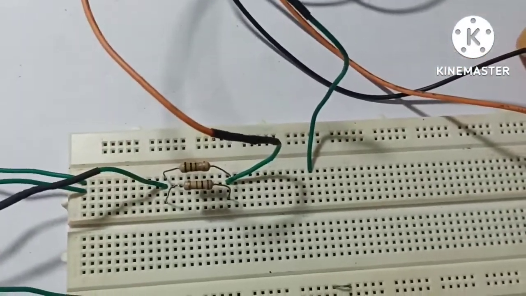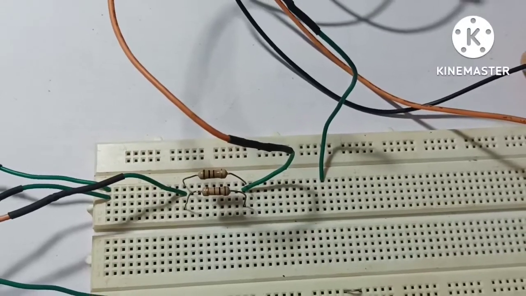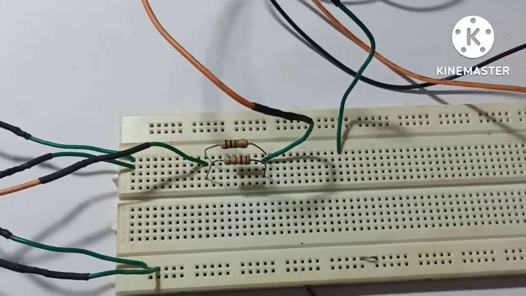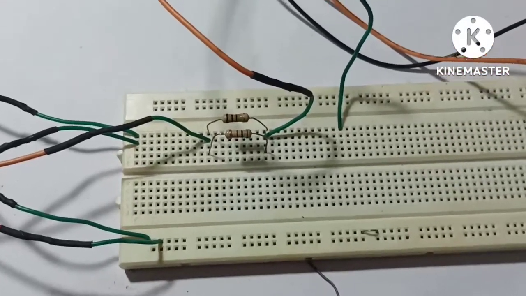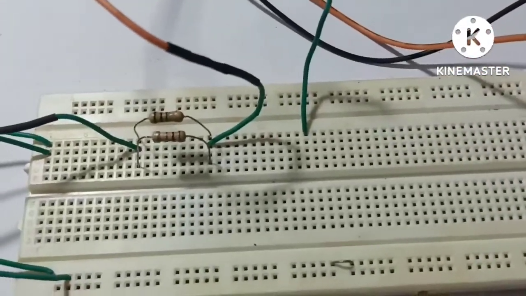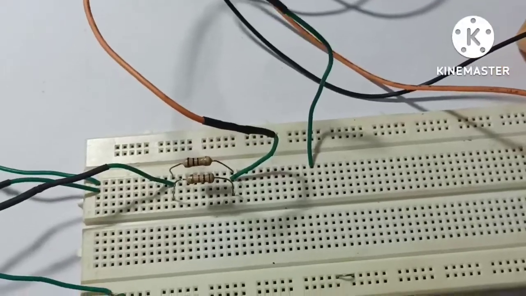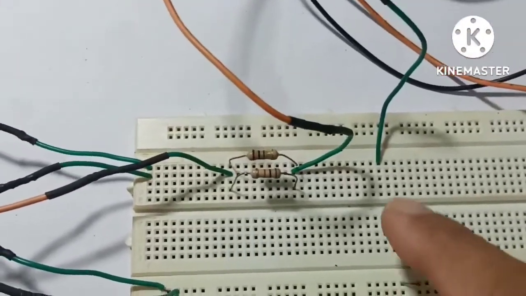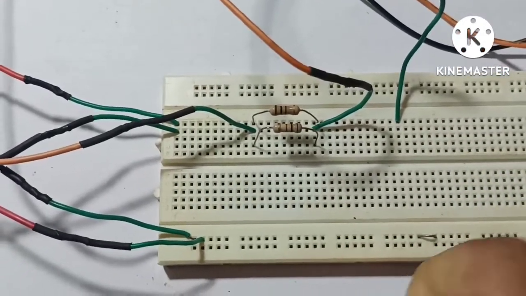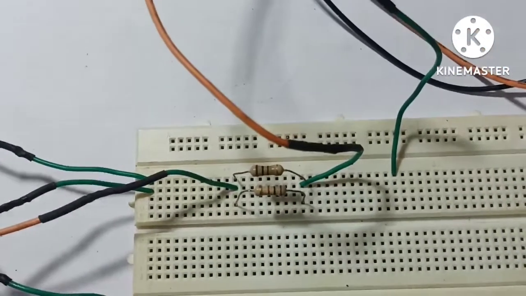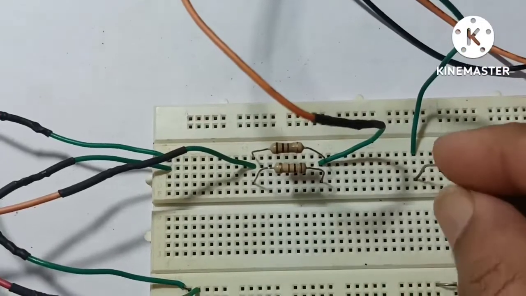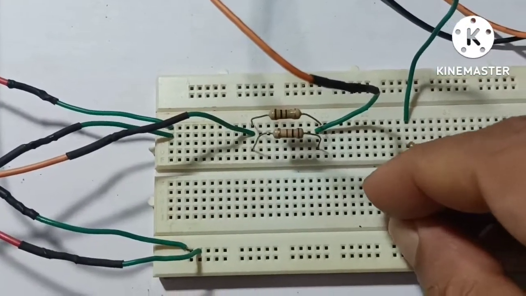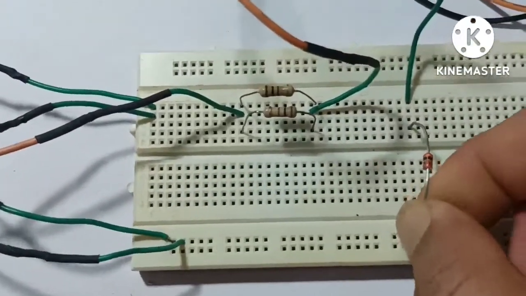Right. Now we are going to connect the Zener diode in the reverse fashion here, between the negative terminal of the ammeter and the common terminal of the power supply. So I'm going to take the Zener diode here. I have the Zener diode in my hand. I'm connecting the N side to the other end of the ammeter.